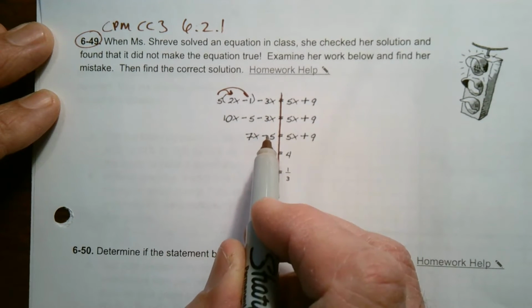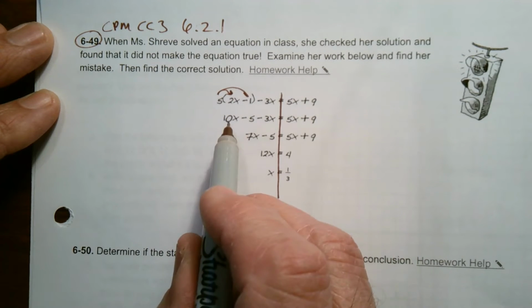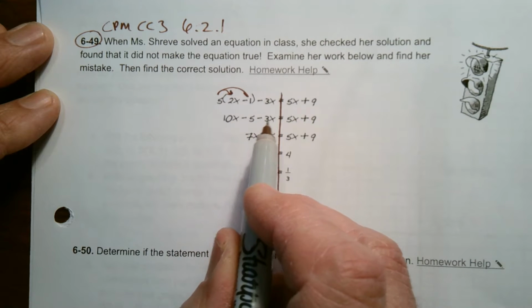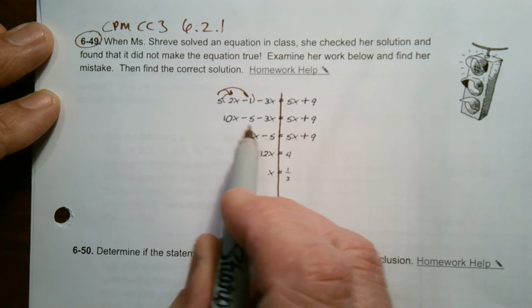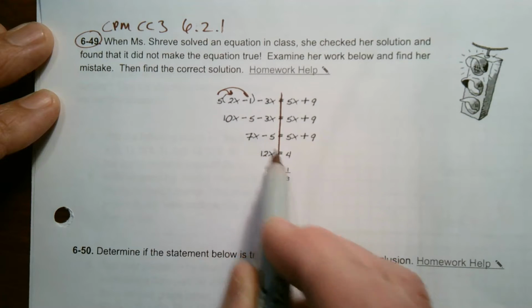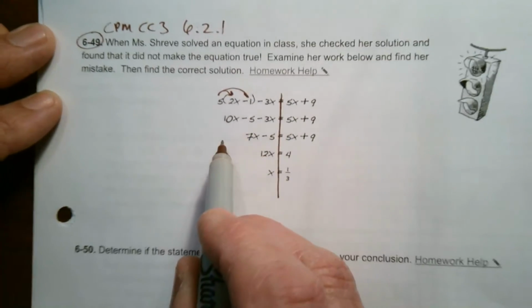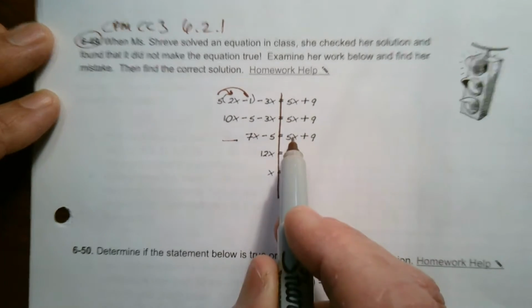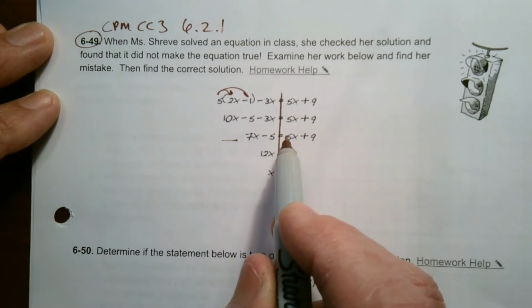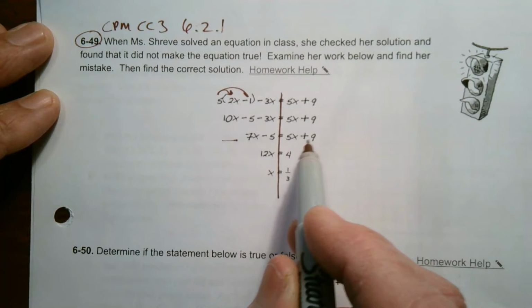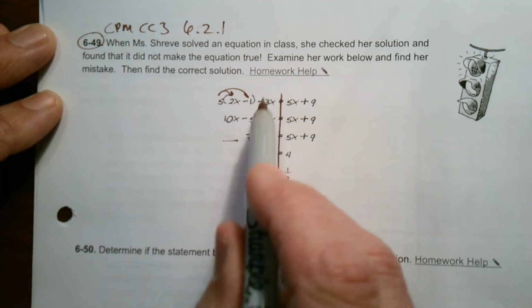Then the next step down, combining like terms, 10x minus 3x is 7x. And then the minus 5 stays. That can't be combined. So far, so good on this side, all the way down to this step. But then on this side, 5x plus 9, 5x plus 9, nothing's changed because there's nothing to do here. So we're good all the way down here.